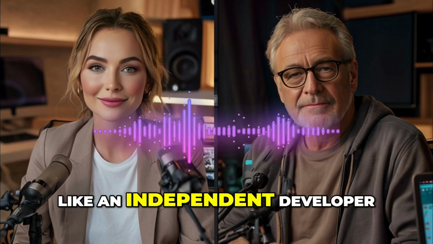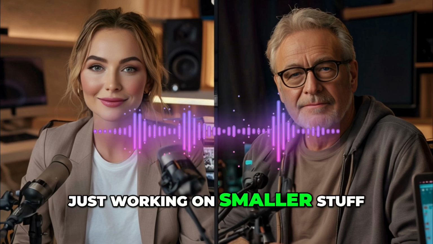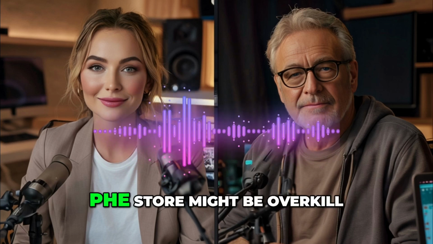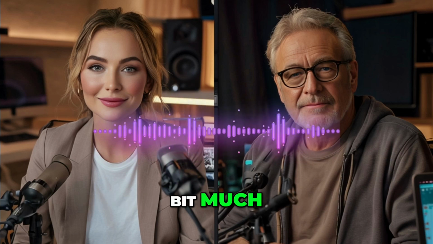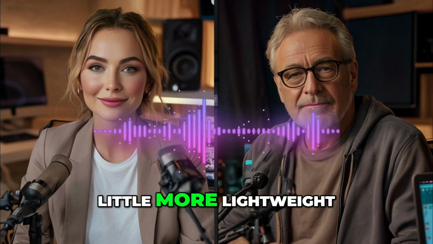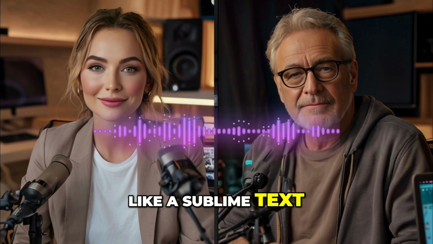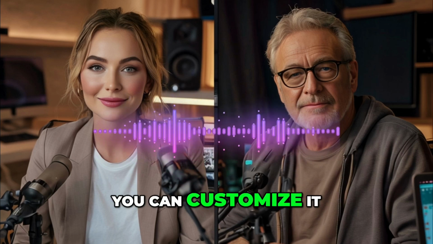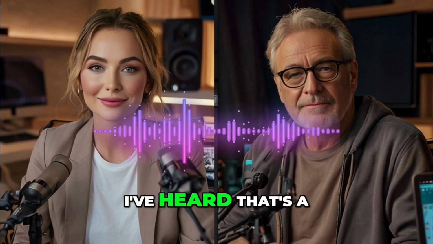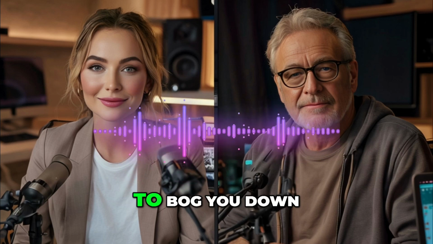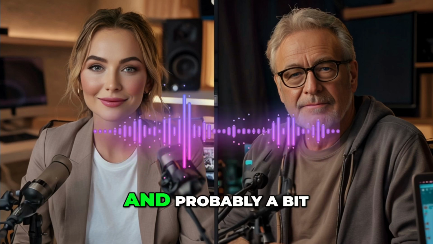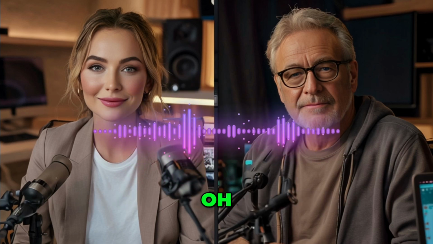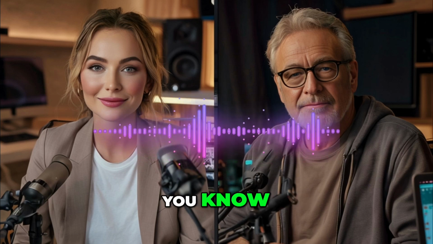But what if I'm an independent developer, just working on smaller stuff? In that case PHPStorm might be overkill. You might want to look at something more lightweight, like Sublime Text. Super flexible, you can customize it how you like. It's not going to bog you down with features you don't need, and it's probably a bit easier on the wallet too, especially if you're an independent developer.